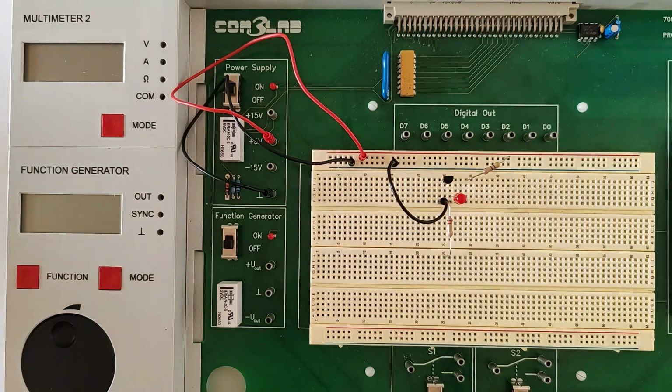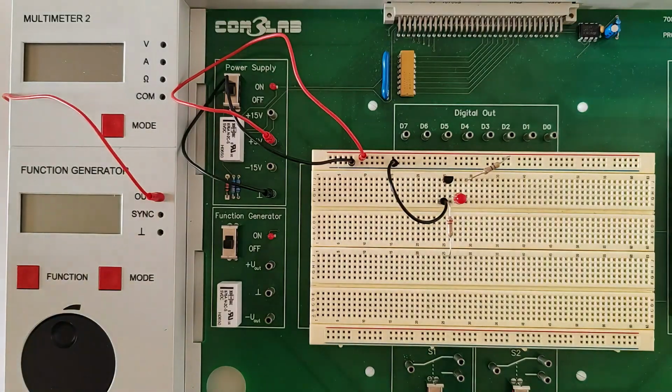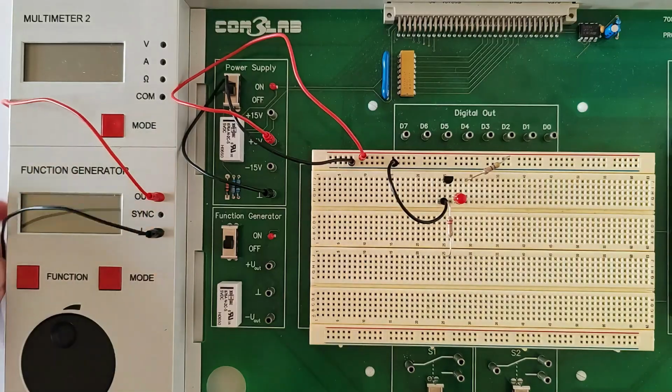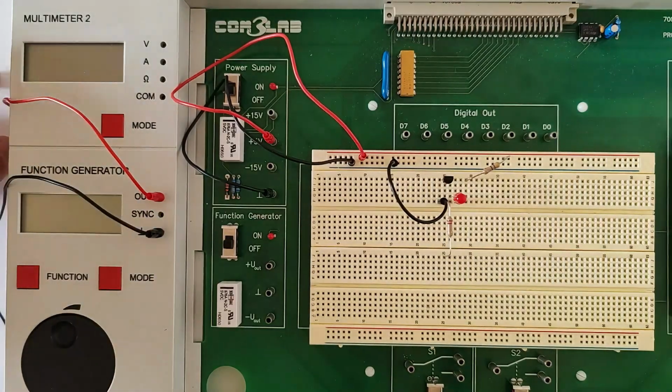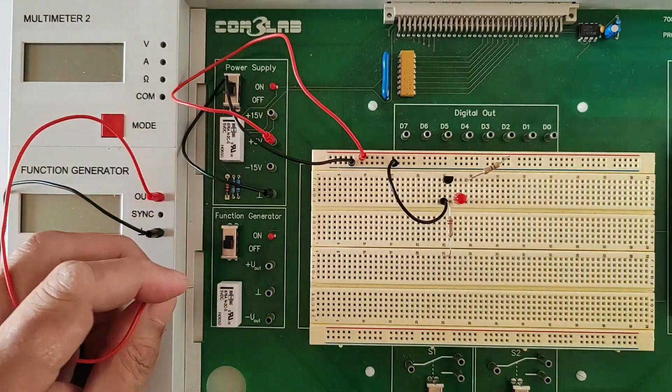Now, let's have two power cables. What I will do, I will connect a red power cable here at the out pin, and a black power cable on the ground here. Now, let me start with the red first, the positive terminal of our function generator.